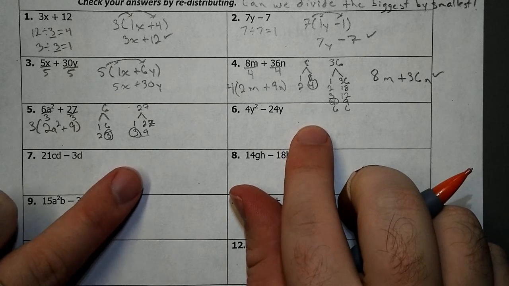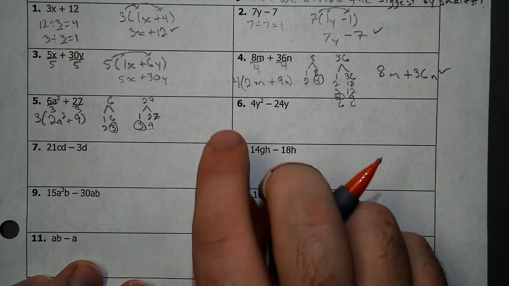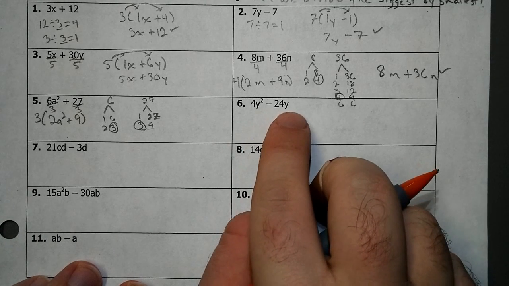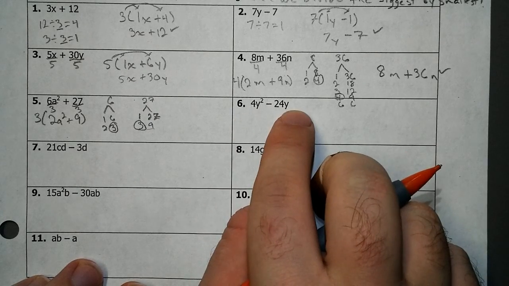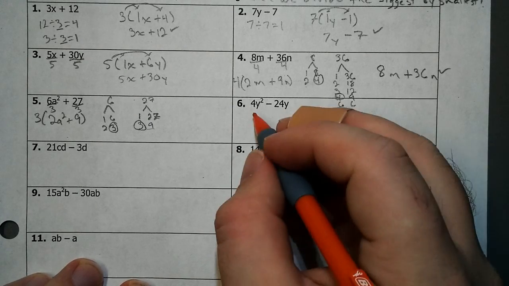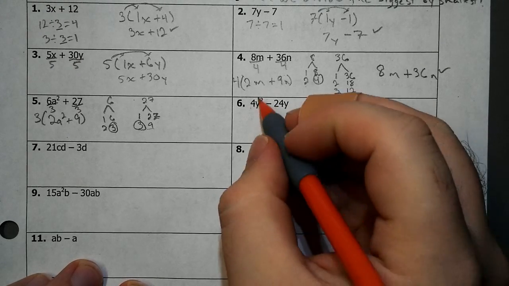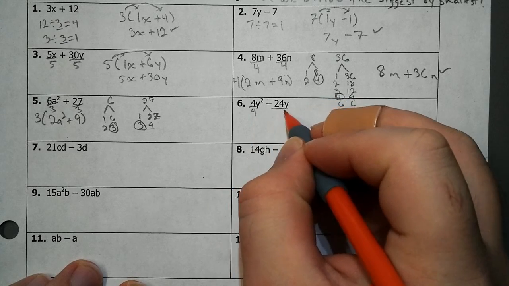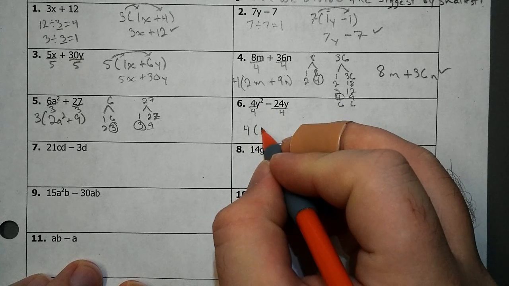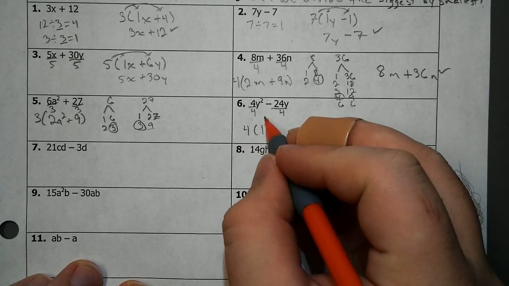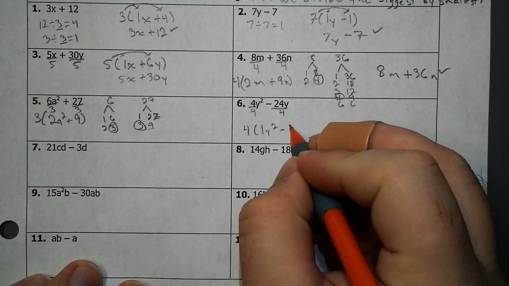Now, on number 6, I've got 4y squared minus 24y. Well, this has numbers and it has the same letter. All right? So first, let's start out with the numbers. Can I do 24 divided by 4? Yes. So this one is going to be easy with the GCF. We know it's 4. So let's divide out a 4. 4 divided by 4 is 1. And we still have y squared.